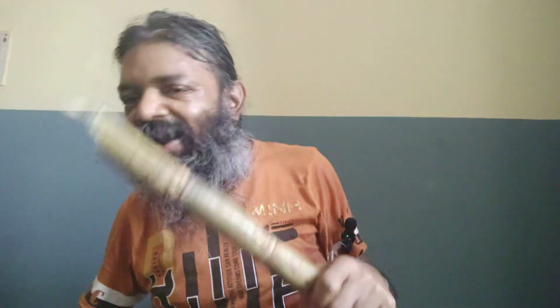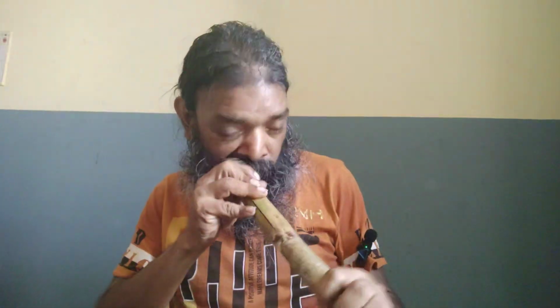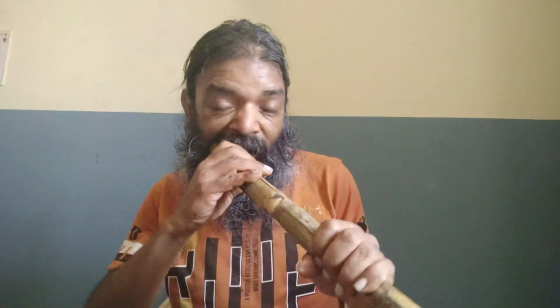Okay, so to beat the heat, I have now got sugar cane. Okay, so it's not bad. It's really very sweet, and it's not a tangential surface.